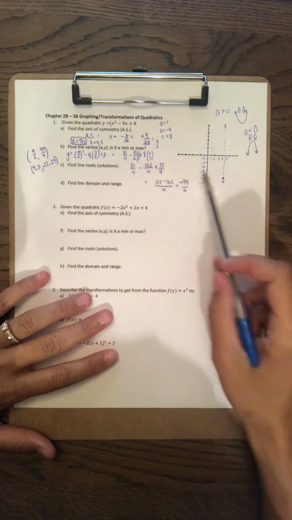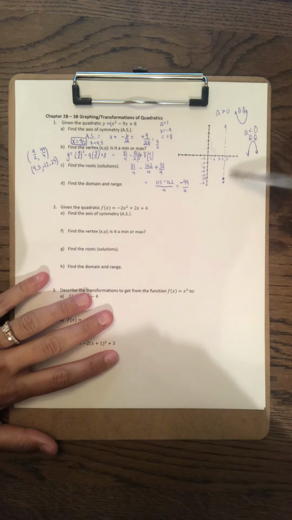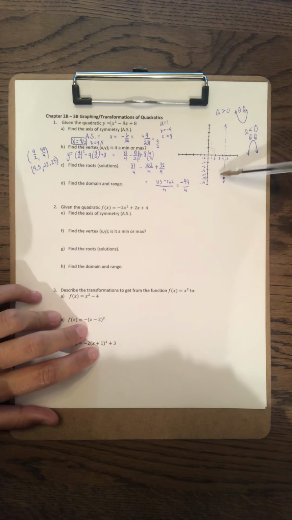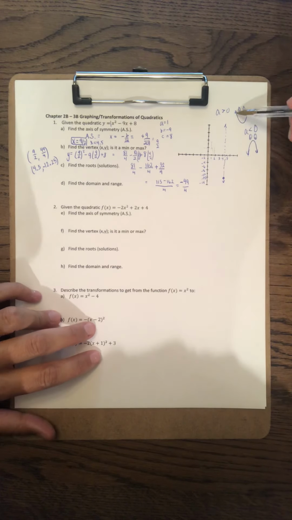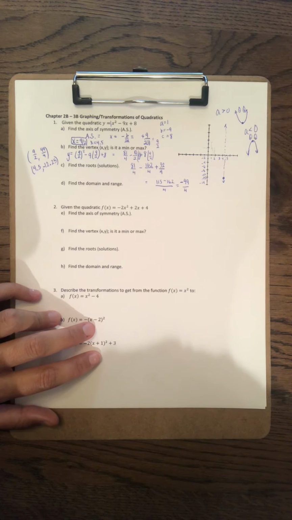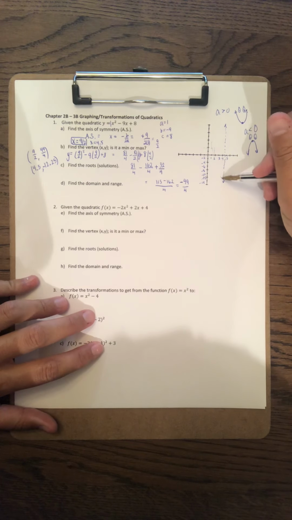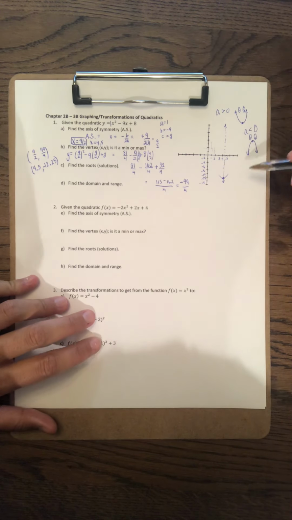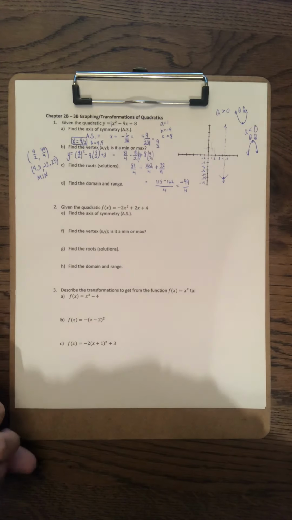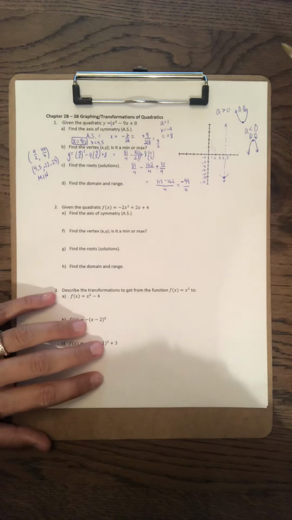Anyway, so this is opening up, and it's a little backwards to what you'd think. When you hear opening up, you'd think maximum, but when it's opening up, that means you have a minimum. When it's opening down, that means you have a maximum. So here, if it's opening up, that means we have a minimum. So this is a minimum, and we want to find the roots.